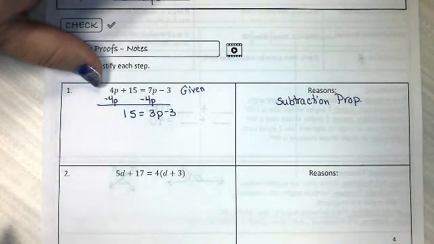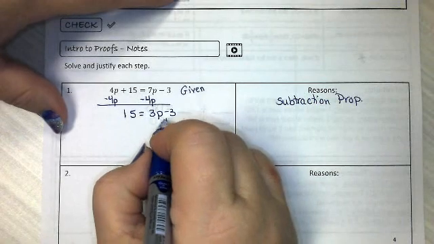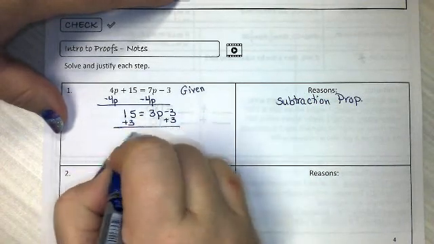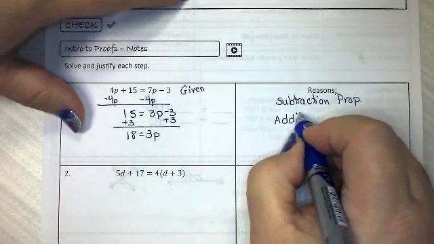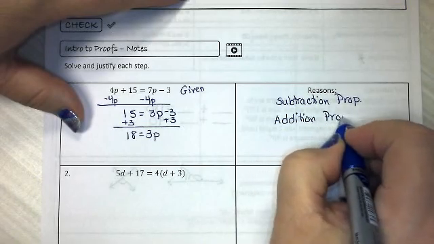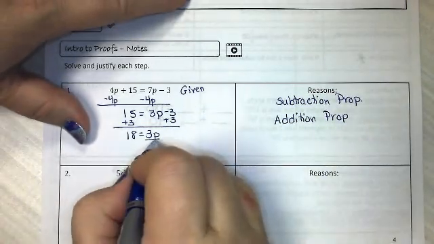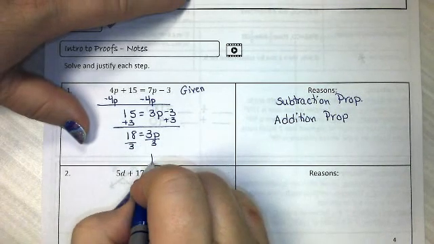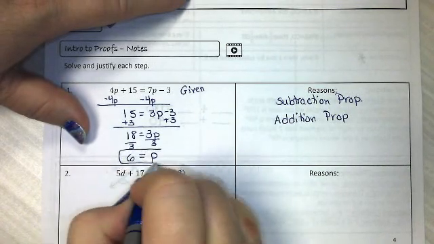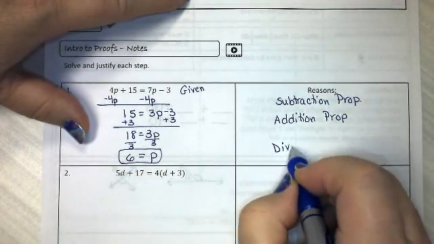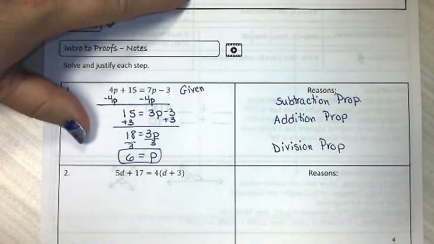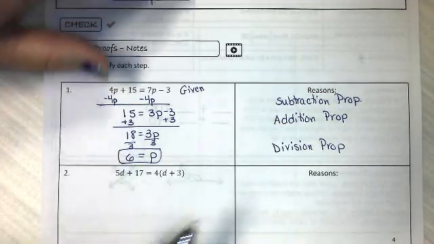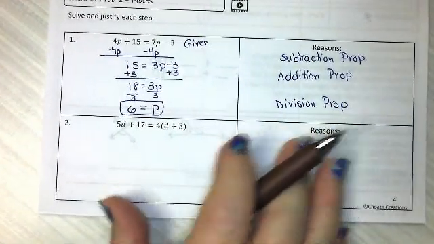Remember, you had all the properties listed on the front page of your notes. Next, I'm going to add 3 to both sides. So that means I just did the addition property. And in my final step, I'm going to divide both sides by 3 to get p equals 6, my answer. And I just did the division property. I understand that it's a little tedious, but we're going to solve our equations and explain every step we did. It'll come in handy down the road.